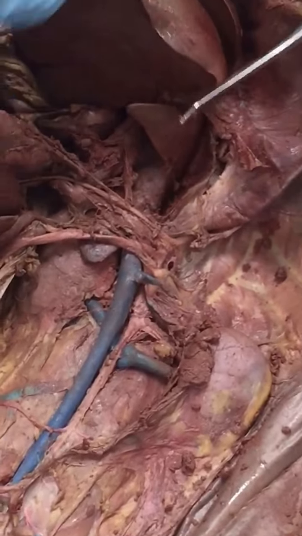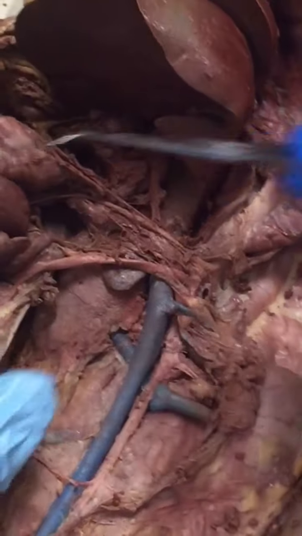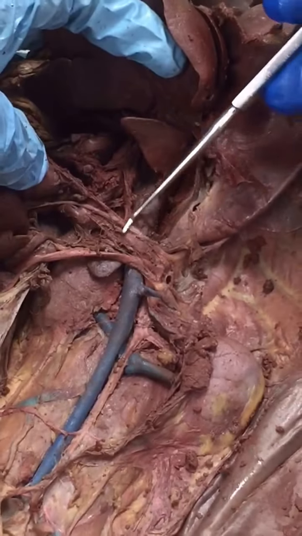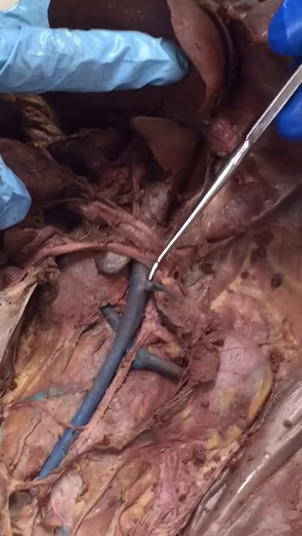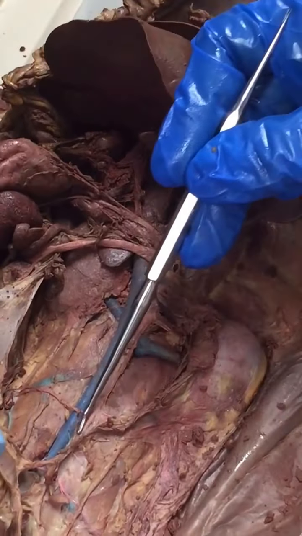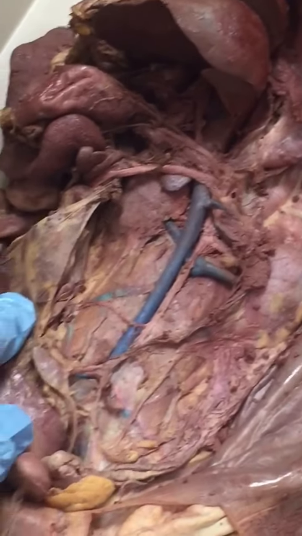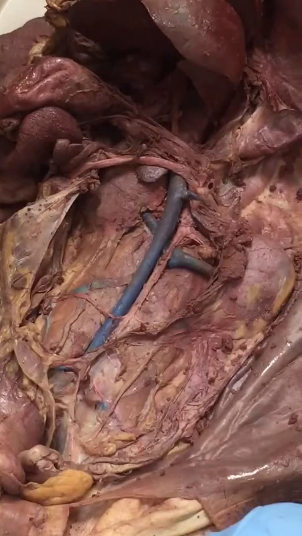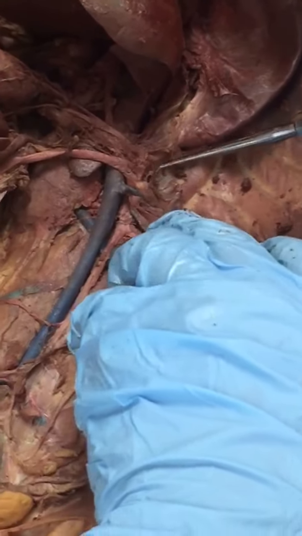Okay, so there's some main branches that we're going to follow. Going more medially here, we have the celiac artery, the cranial mesenteric artery, and then we go further down and we have the caudal mesenteric artery. Okay, coming more laterally, we also have some important branches.